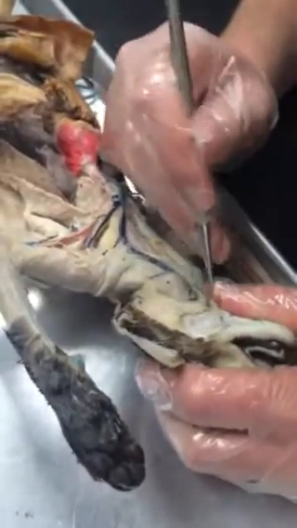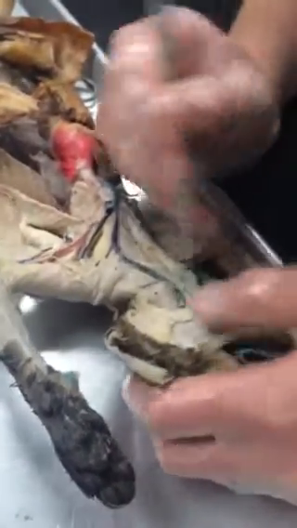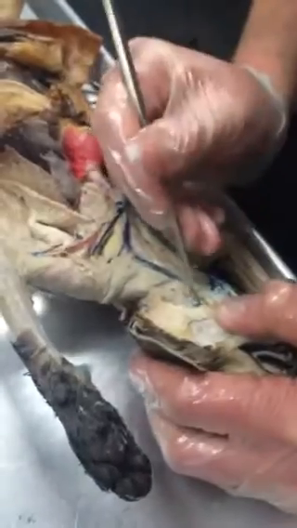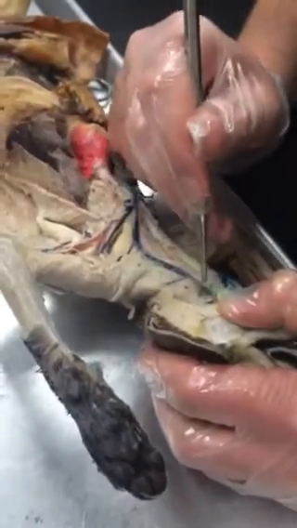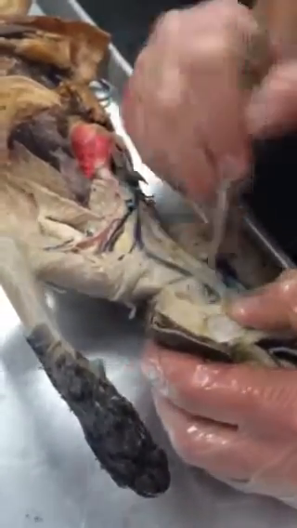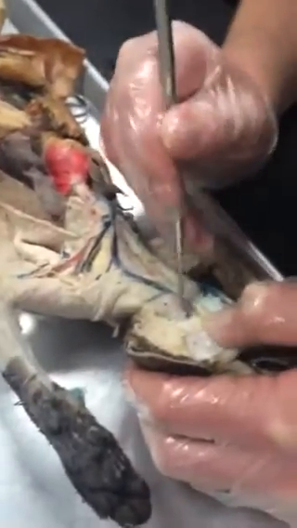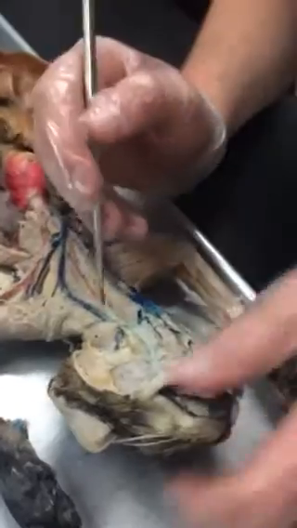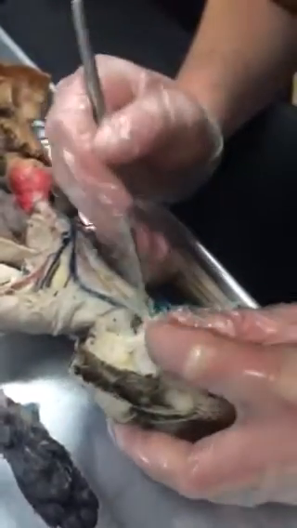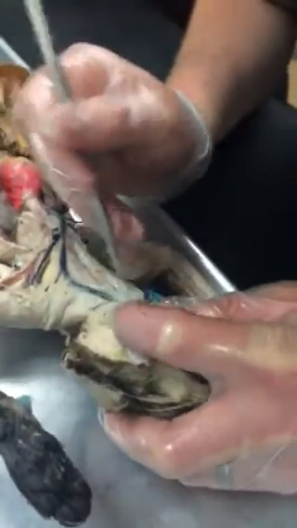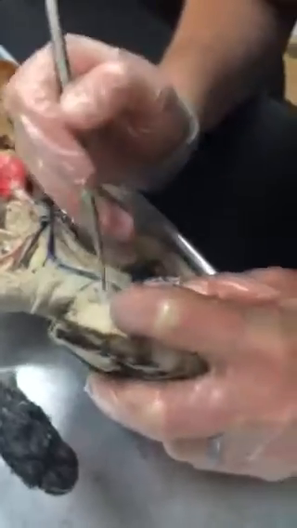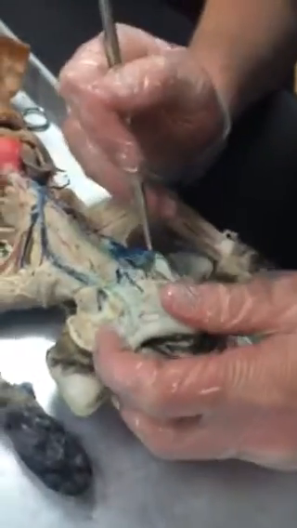And I believe this is the end of the submandibular right here, and then sublingual is starting here. So is it like under it? Yeah, it's underneath the tongue, and it provides saliva to the tongue. I'm not doing a good job unearthing this right now. Let me see if it's on the other side.